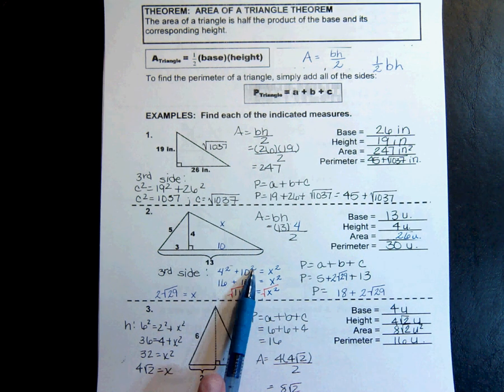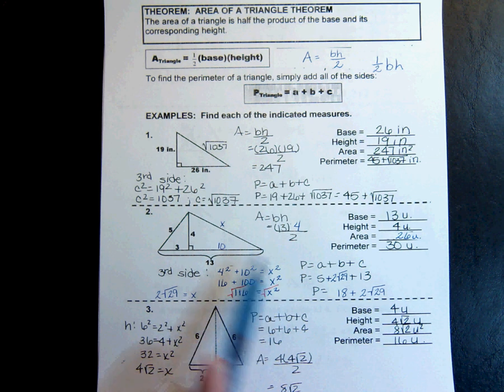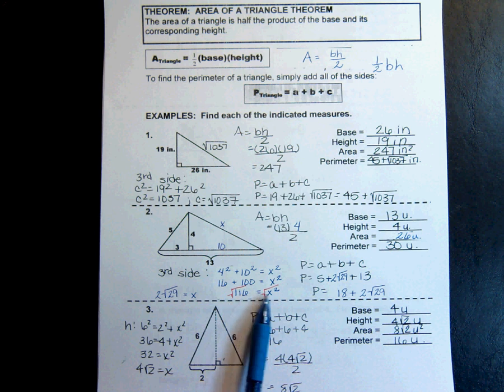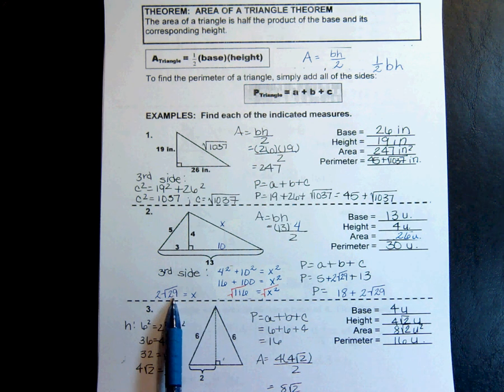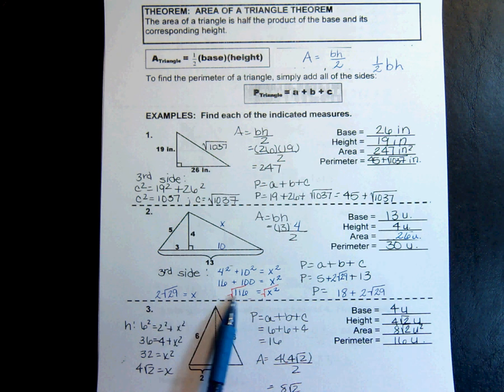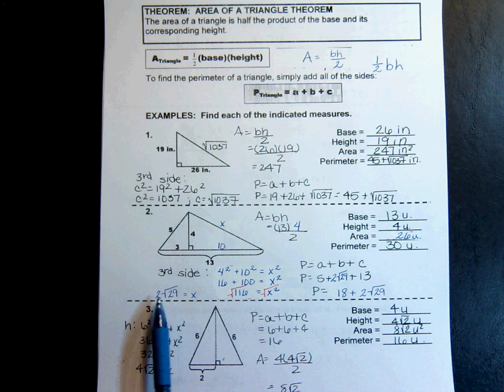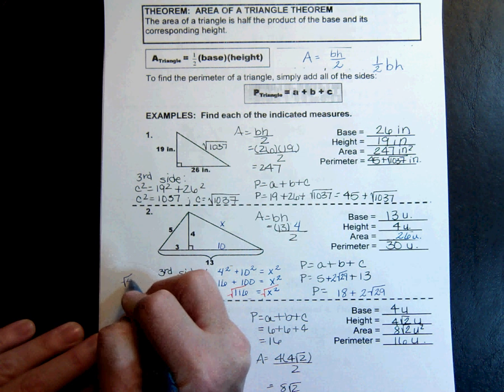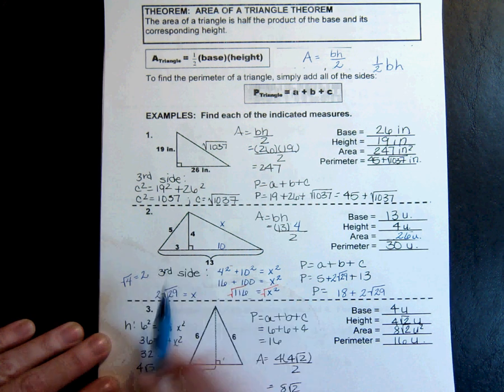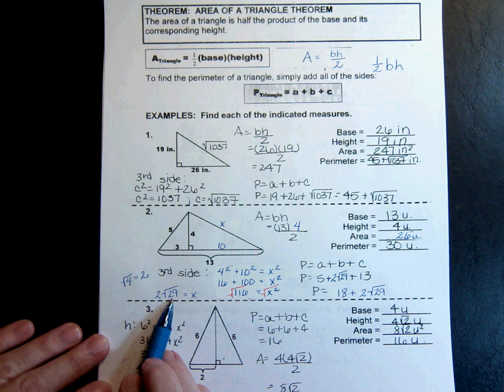Squaring both sides with the Pythagorean theorem, setting them equal to this unknown side squared, you're going to get 116. So taking the square root of both sides, you're going to factor and simplify the square root of 116 as the square root of 4 times 29. Well, the square root of 4, remember, is just 2. That's where this 2 came from. 2 square root of 29.